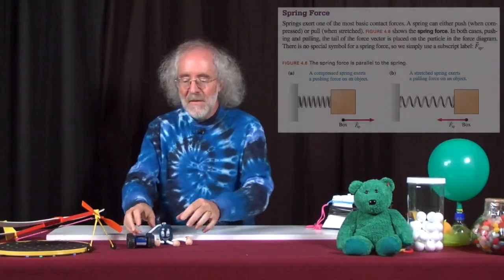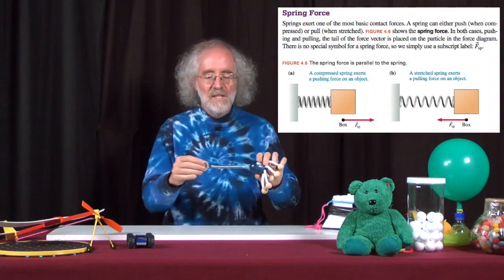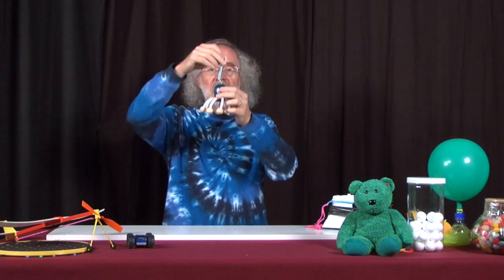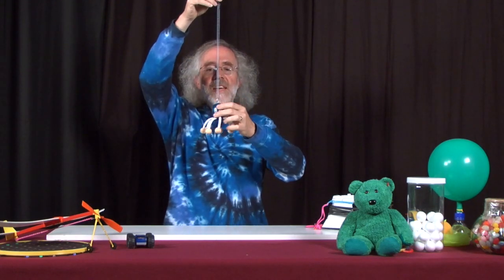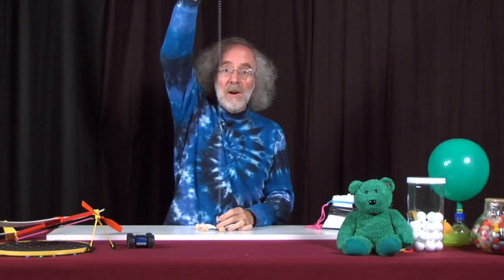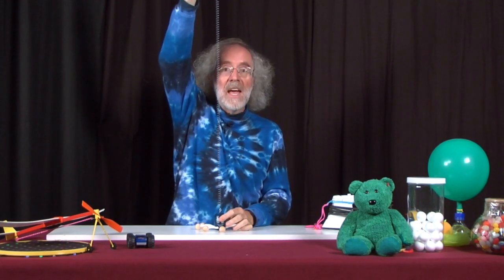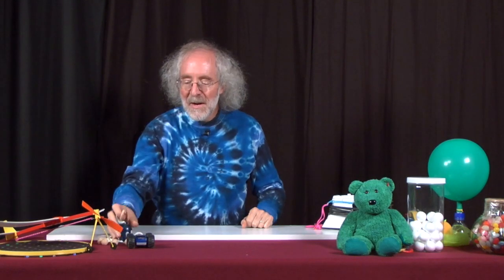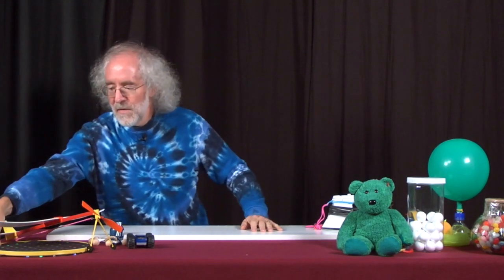There's also a spring force. I have a spring right here, and if I stretch the spring, it pulls back. It wants to resume its original shape. So if I take this toy, hang it from the spring, and I pull it down, what happens is this: the spring wants to go back to its original shape, and so it's making an upward force on this toy, and if I let go, the toy goes up, and it was the spring force that caused it to go up.